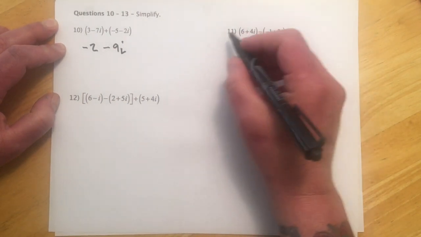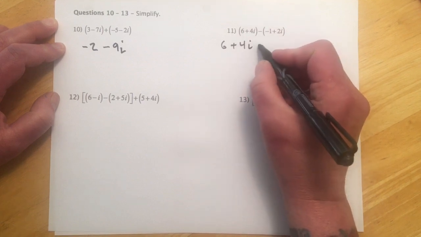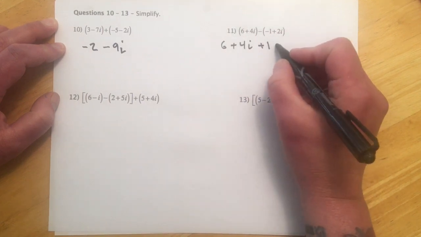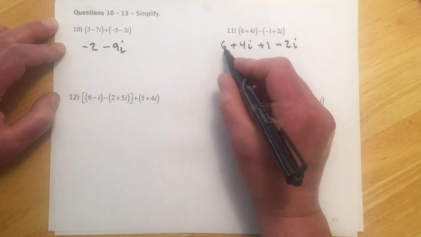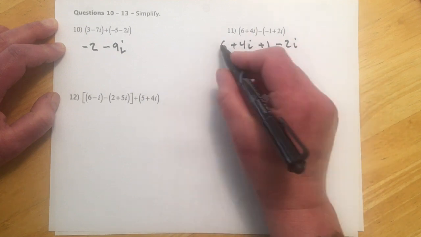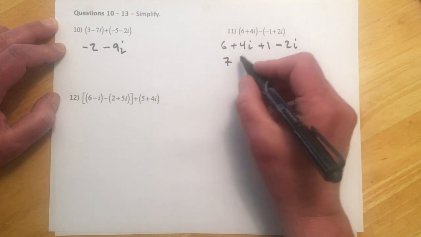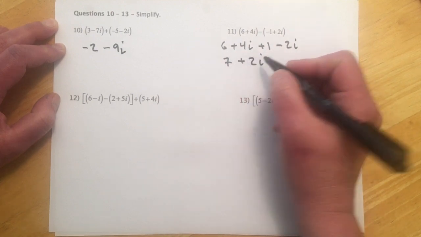This one, let me rewrite it with the subtraction. So 6 plus 4i, and minus that negative will make it a plus 1 and a minus 2i. So let's do the real part first. 6 and 1 would be 7, and then 4 minus 2 would be plus 2i.